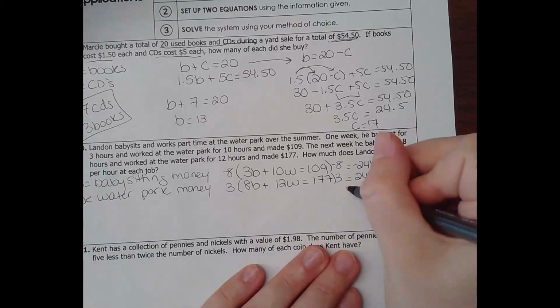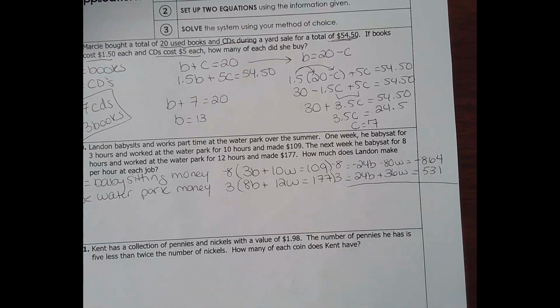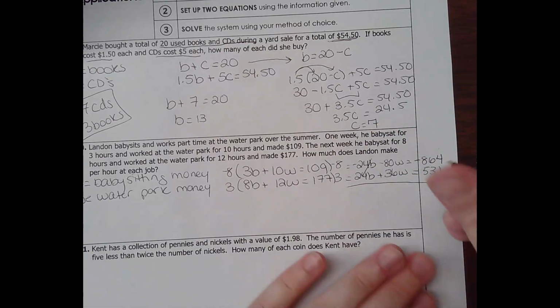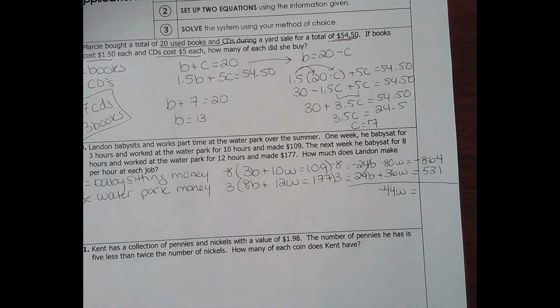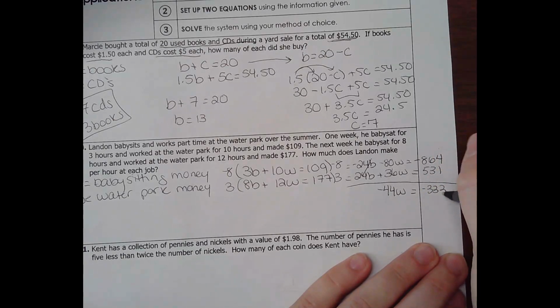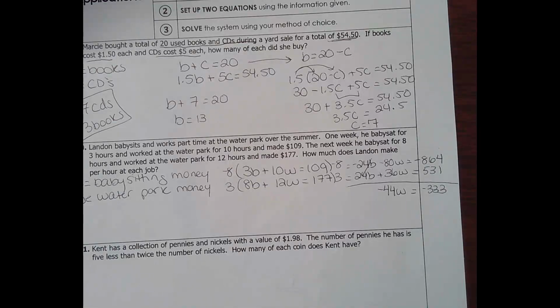And we're going to just solve up and down. That cancels. I get -44w equals -333, and then I divide. Ew, I got a decimal.